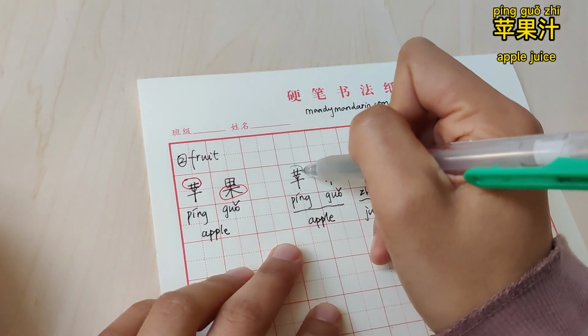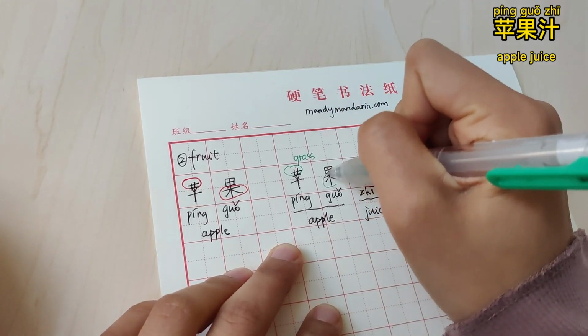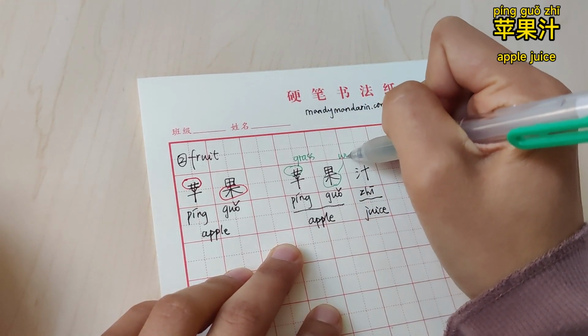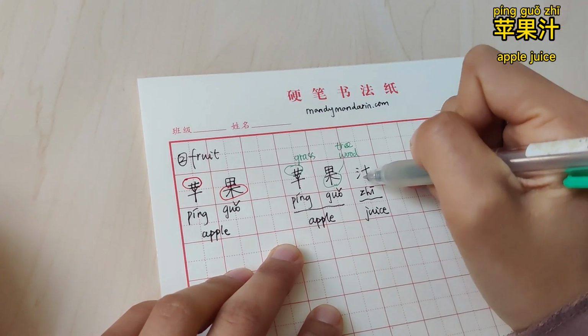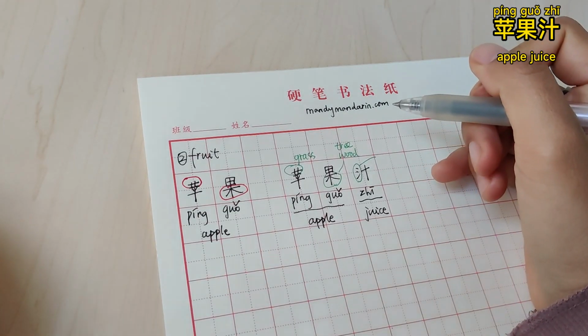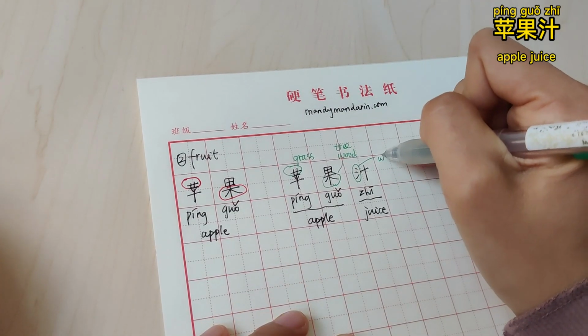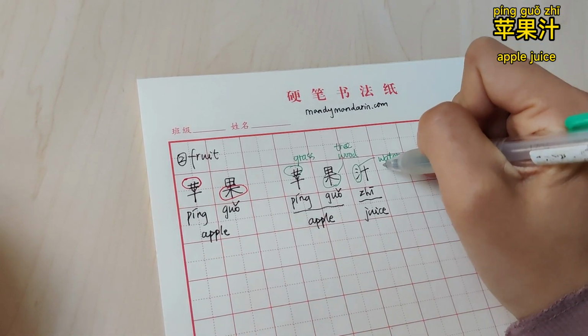The grass radical is here, and the wood radical is here. It also represents tree. And here, this is the radical we just learned before, and that is the water, the water and liquid.